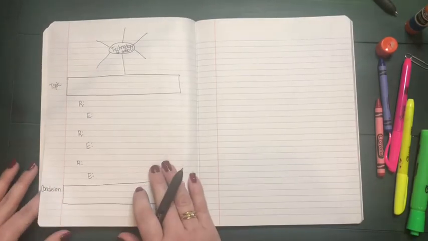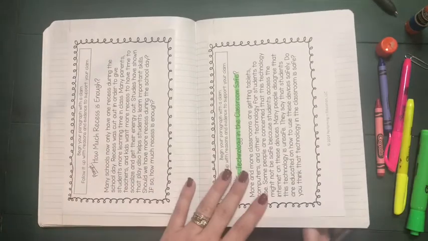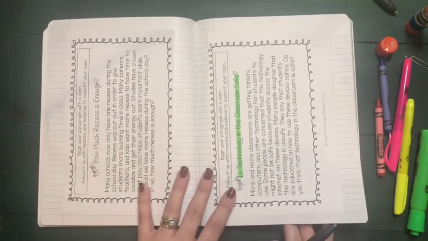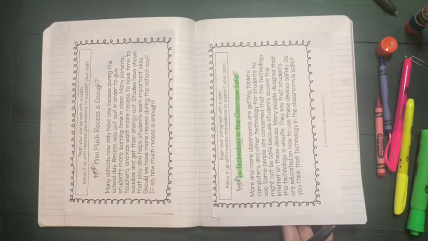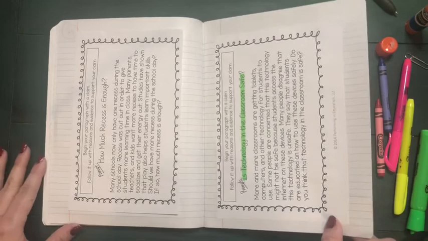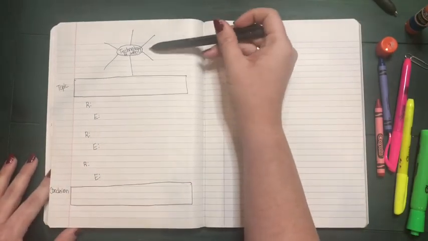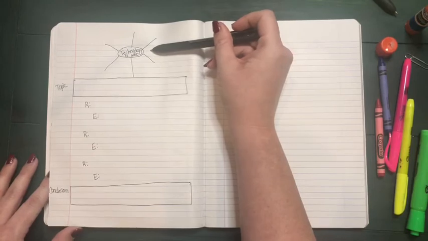So remember, you were given 2 possible prompts to write about today. You are asked to pick the one that you want to plan for today, highlight the prompt that you choose, then take that information and create an idea web based on your opinion to that prompt question.